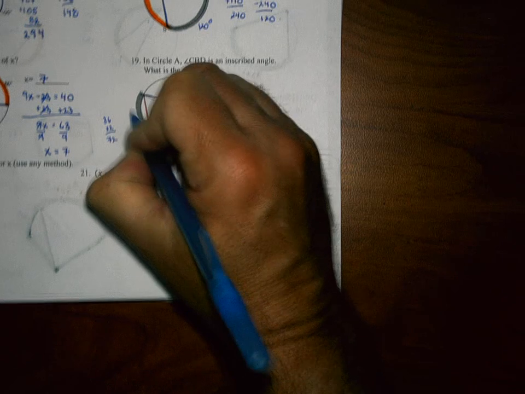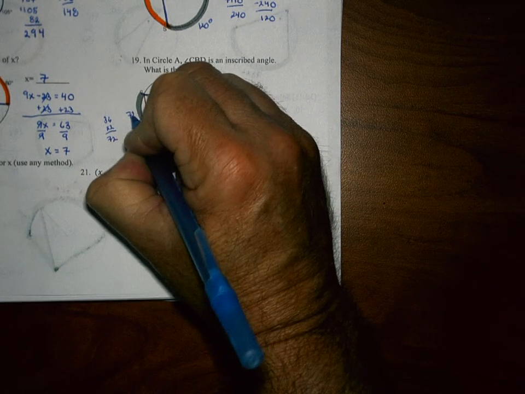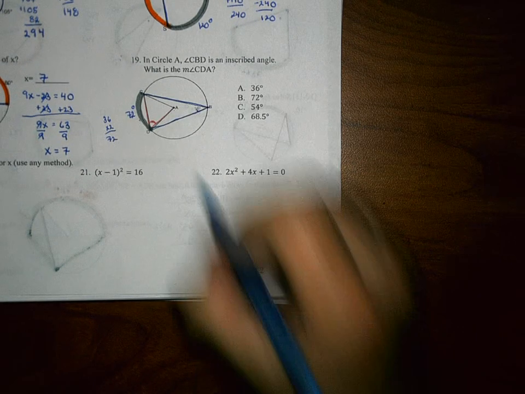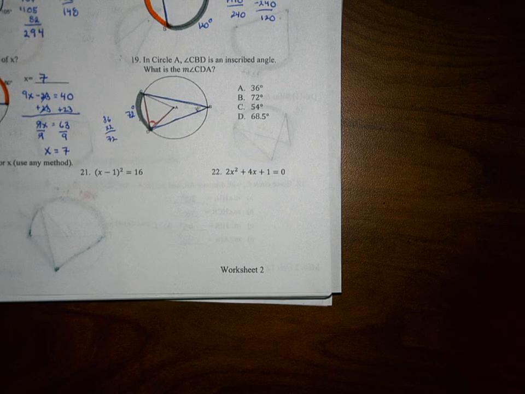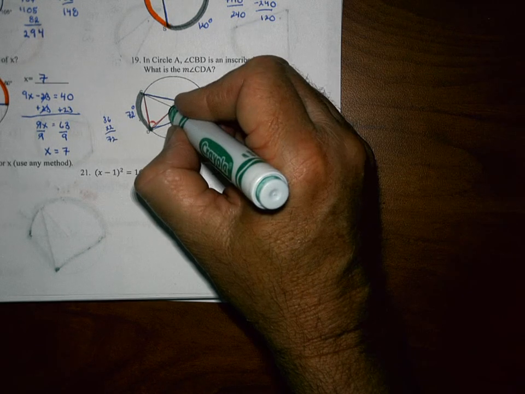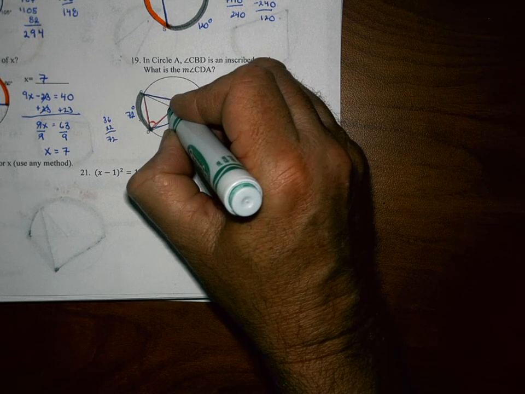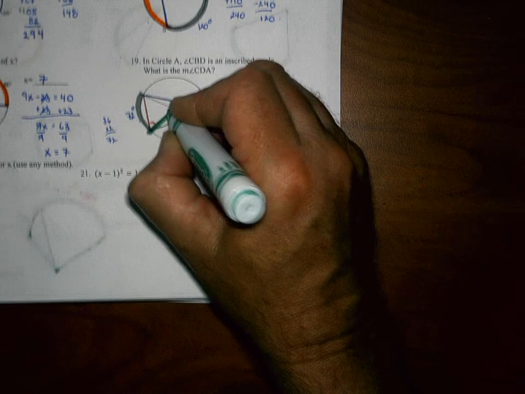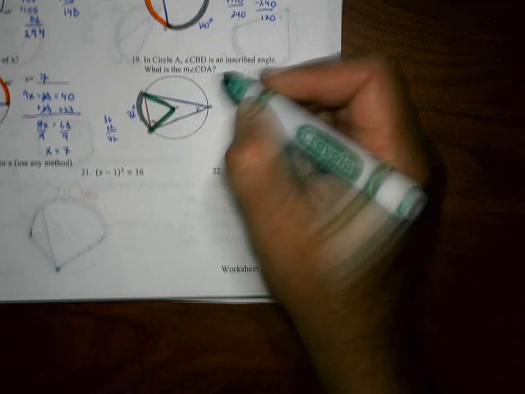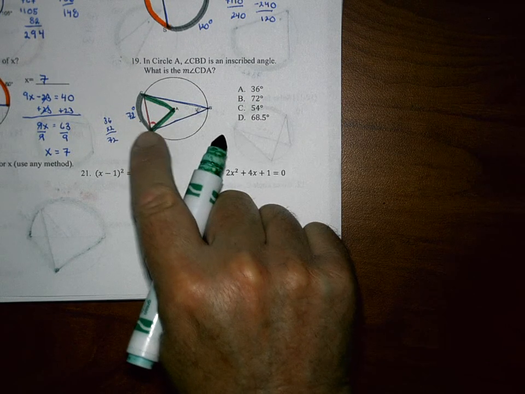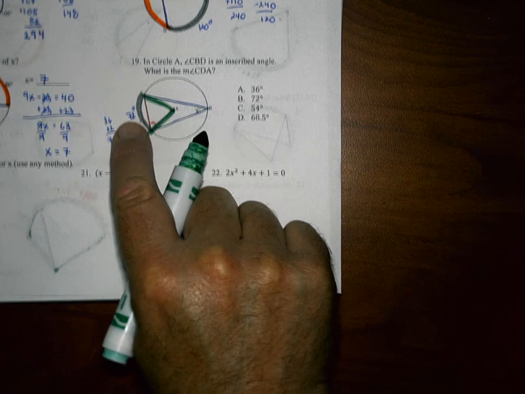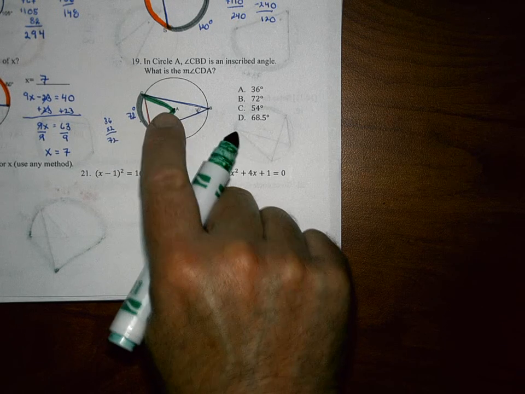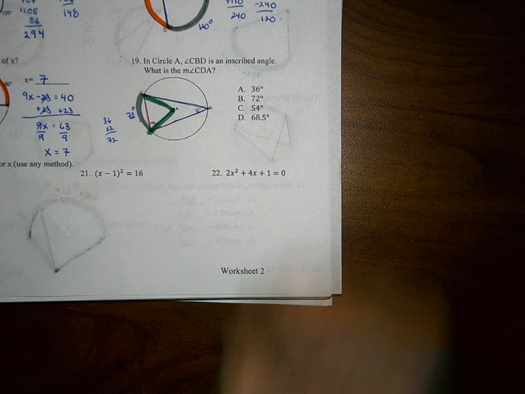So that arc is 72 degrees. Now, if I look at this angle right here in the center, which is angle A, and I follow the two sides of that center angle out, its intercepted arc is also that same arc, which is 72, which makes that central angle 72 degrees.